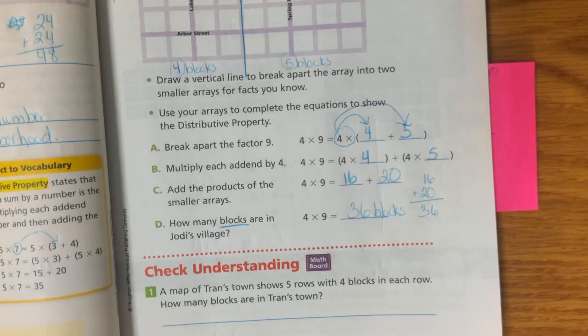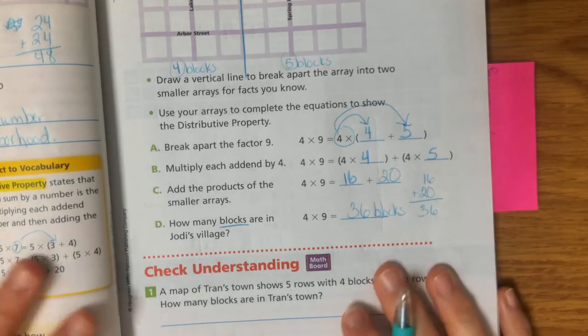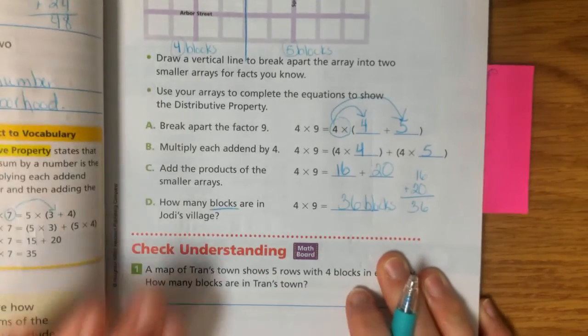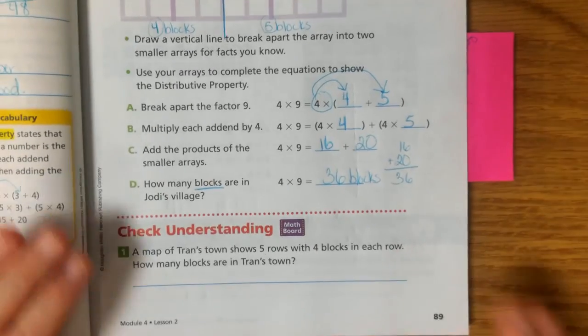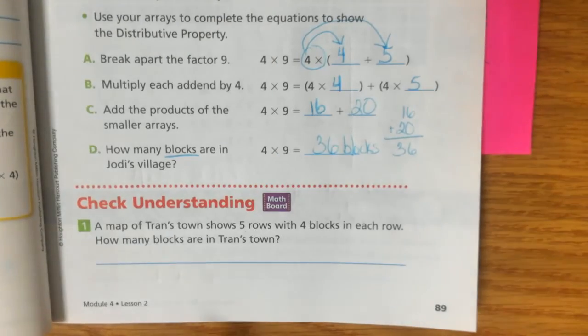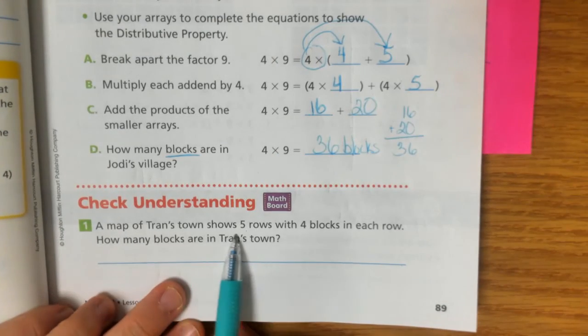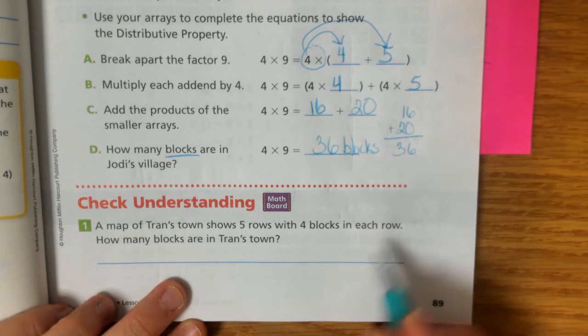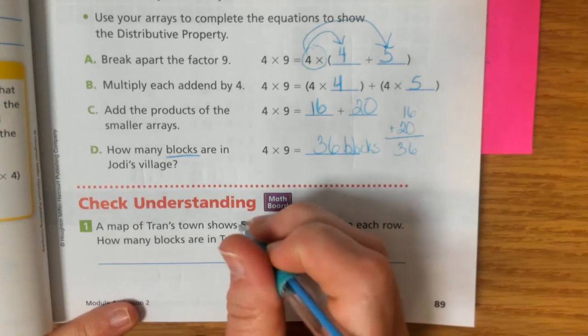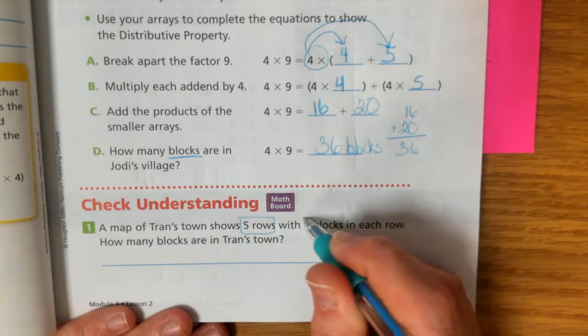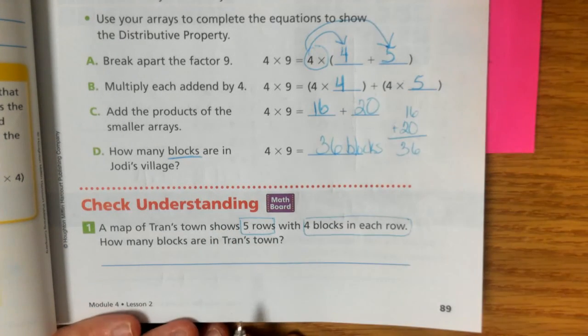Okay? All right. Now we're going to check for some understanding. So we have a map of Transtown, and it shows 5 rows with 4 blocks in each row. How many blocks are in Transtown? Well, Transtown has 5 rows and 4 blocks in each row.